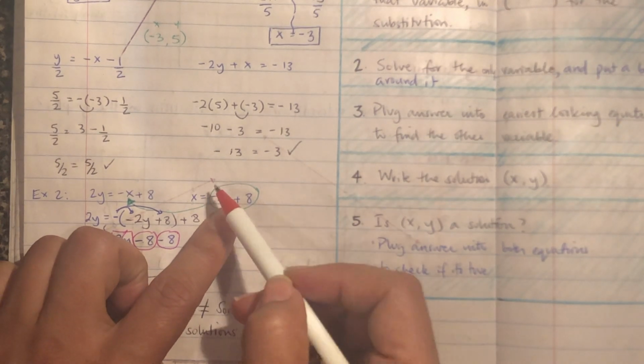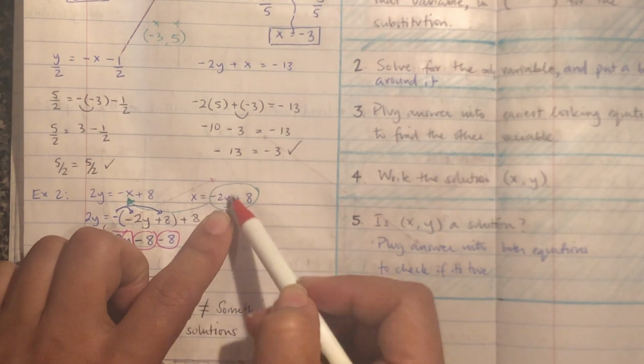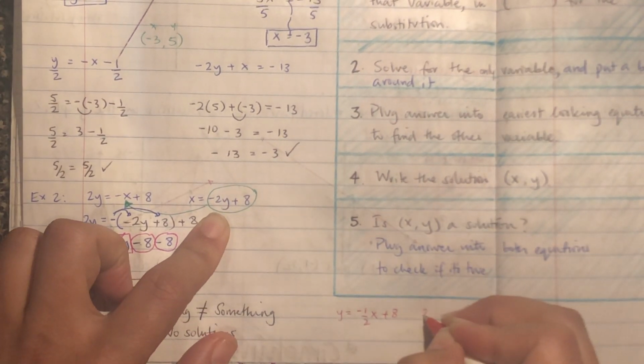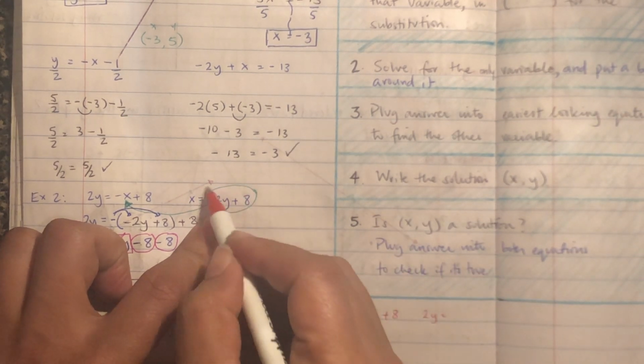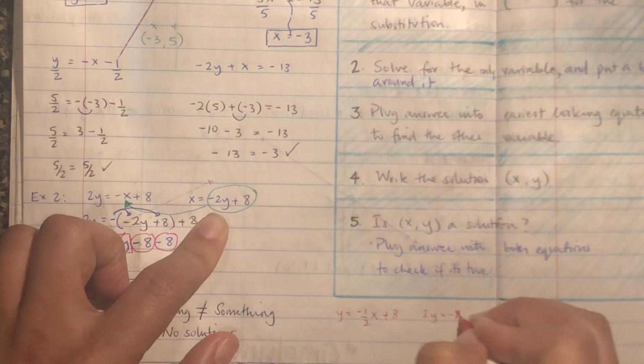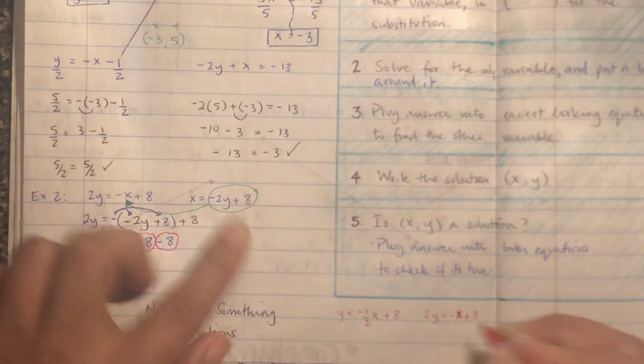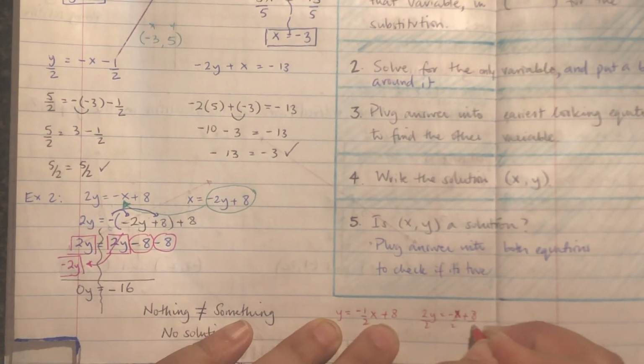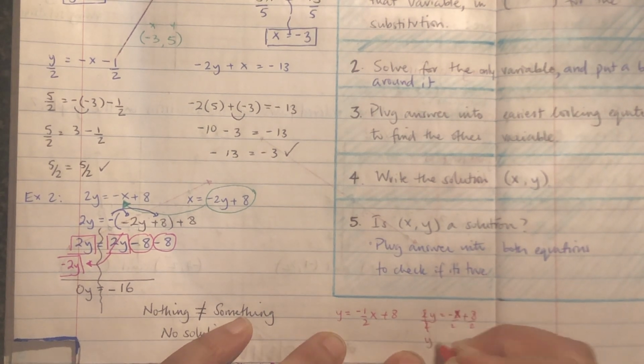For this one, we need to bring the x to the other side. So that's going to be 2y equals, because it's going to be positive, plus 8, divide everything by 2. y equals negative 1/2 x plus 4.